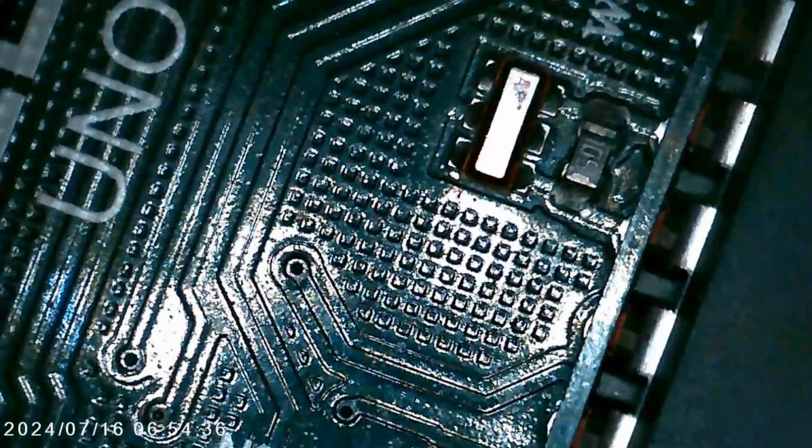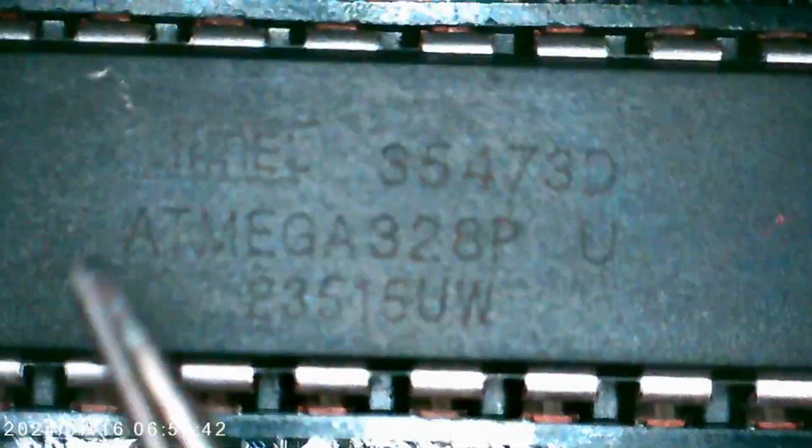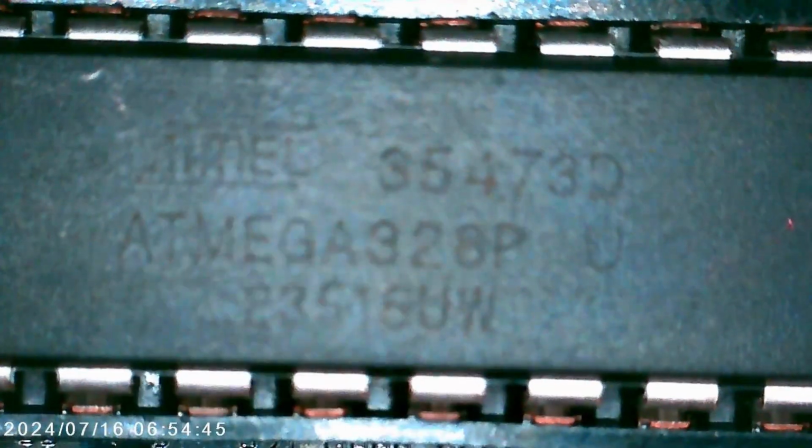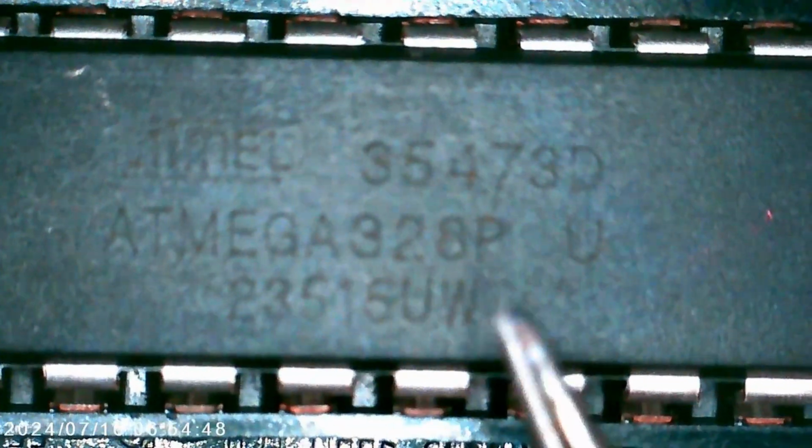Power can be supplied through the USB-B port, which is this big chunk right here, or a power jack here. And then lastly, there's the CPU, which let's flip it around. The CPU is Atmel's ATmega 328P. So yeah, this is the Uno R3 board.